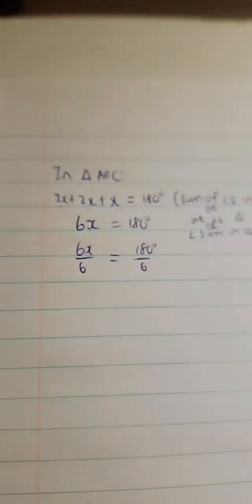So you are going to divide both sides by 6. You then get an answer for x, which is what?